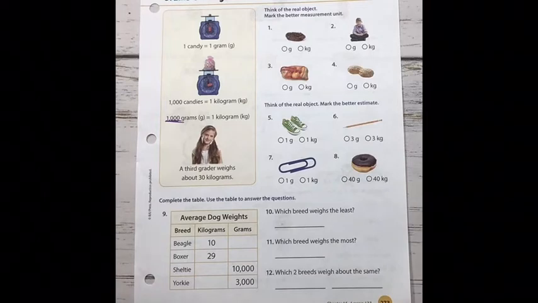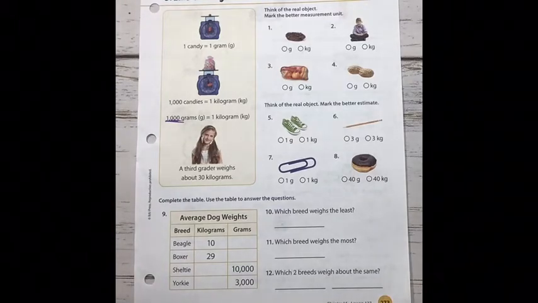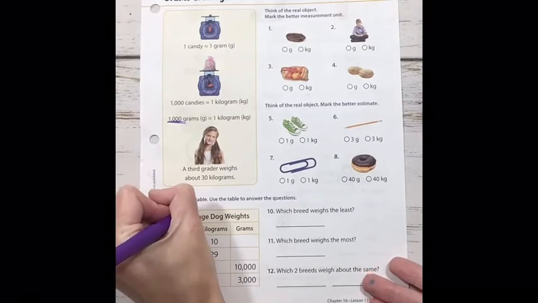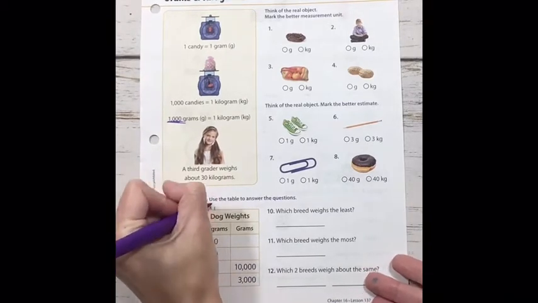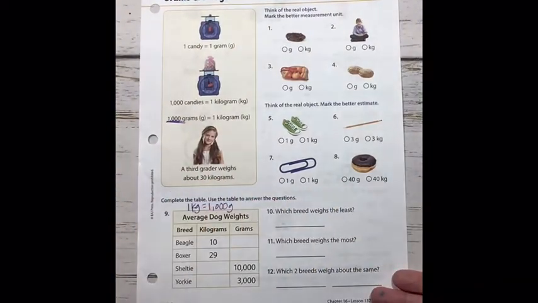This one is a little bit trickier, so I'm going to fill this part of it out for you. Don't worry too much about converting from grams to kilograms or liters to milliliters. This is really just an introduction for us, and you will have a lot more practice in 4th grade and then in 5th grade as you learn the metric system. So remember that 1 kilogram equals 1,000 grams. That's what's really important for us to remember.